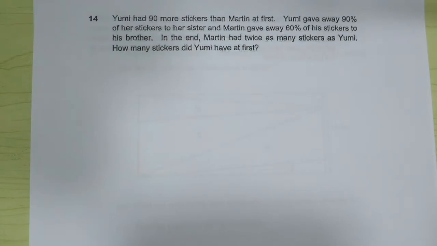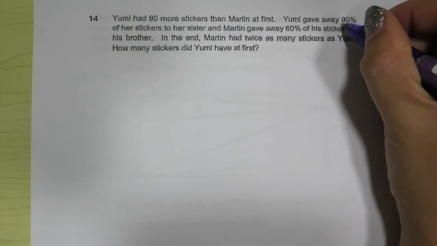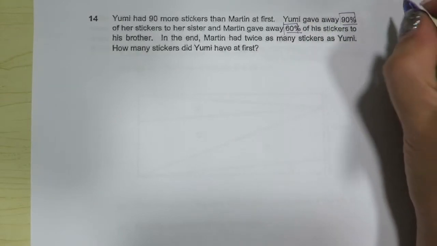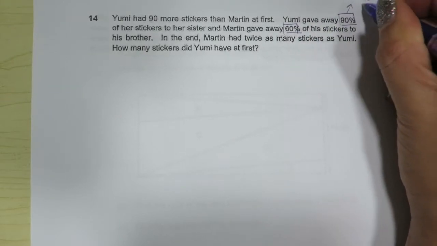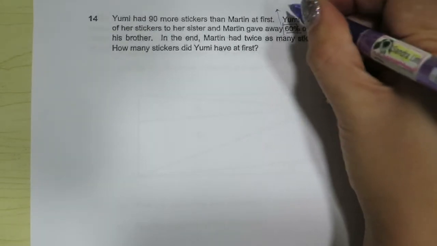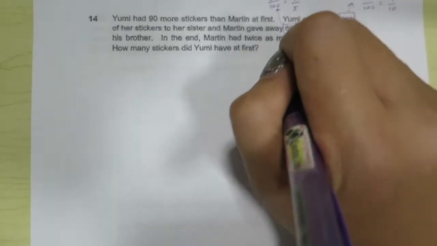Question 14. Yumi had 90 more stickers than Martin at first. Yumi gave away 90% of her stickers, and Martin gave away 60% of his stickers. In the end, Martin had twice as many stickers as Yumi. So for this, I would probably want to write it down as a ratio, but before that, I will have to change my two percentages to fractions in simplest form. 90%, 90 out of 100, simplify, 9 out of 10. Martin gave 60%, 60 out of 100, simplify, 3 out of 5.